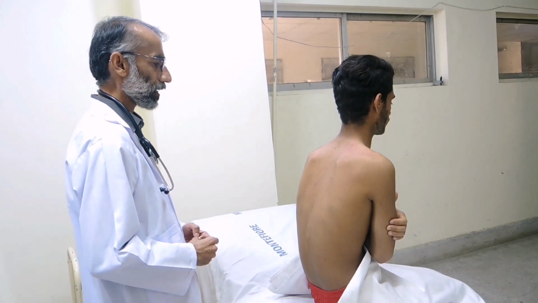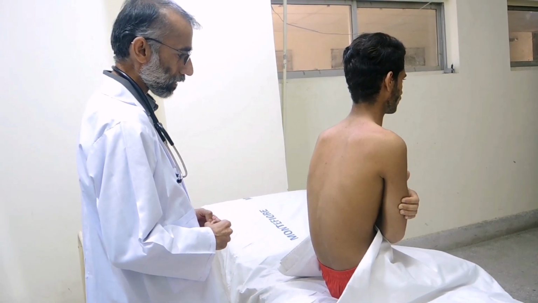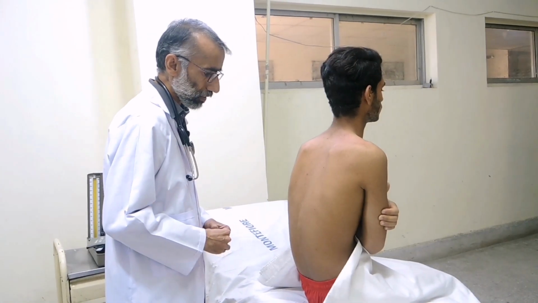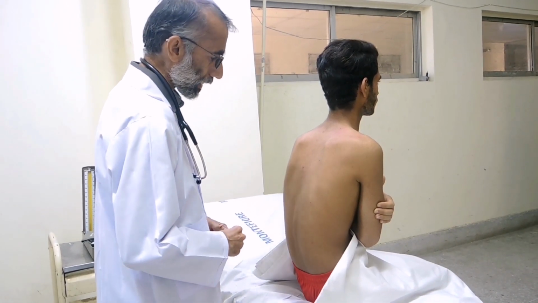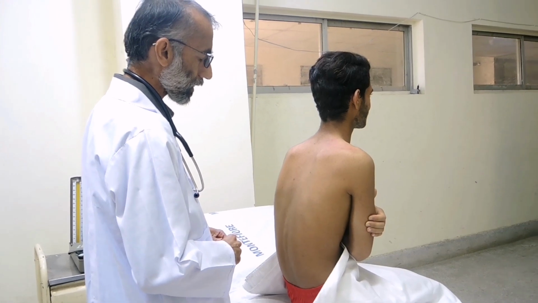Before you palpate the chest, ask for pain and tenderness. No, sir. Asking for pain and tenderness can give you a diagnostic clue at bedside.